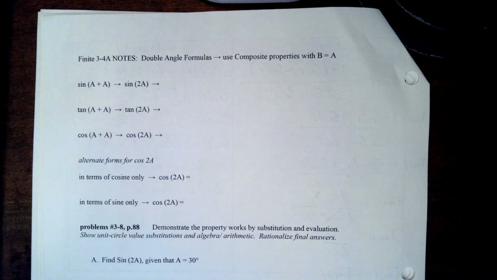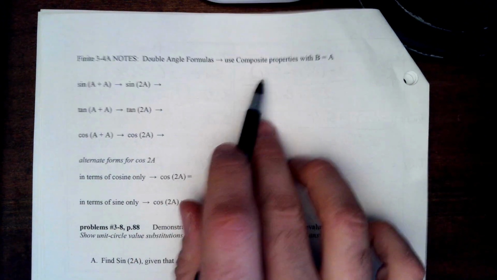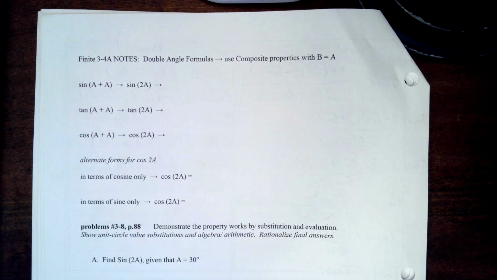Welcome to the notes for Chapter 3, Section 4, double angle formulas. So, in order to get those double angle formulas, once again, like we did during the last lesson, we're going to have to use the composite properties where we just add A plus A, and we'll just turn that into 2A.